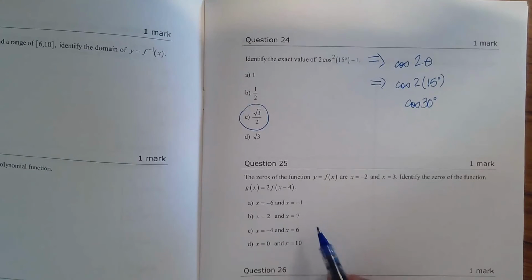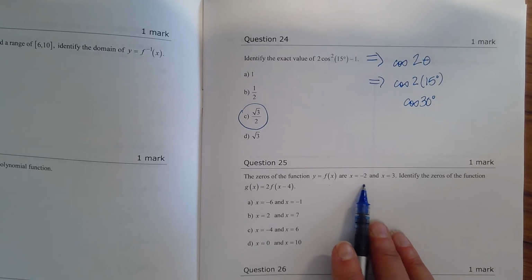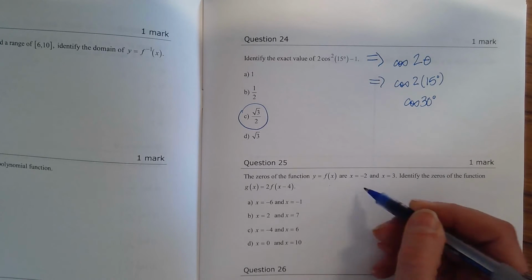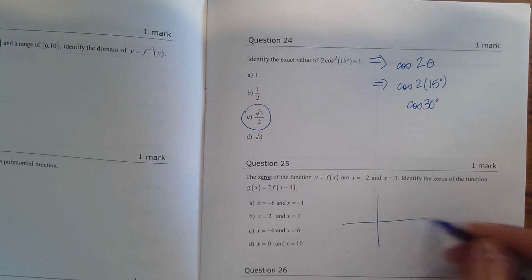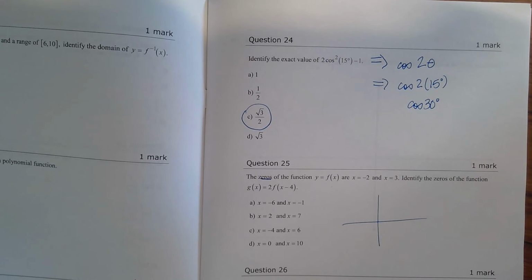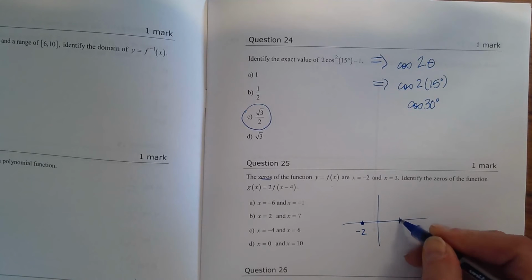What about this one? The zeros of the function f of x are negative 2 and 3. So what's another word for zeros? X-intercepts. So whatever this function is, I don't know what it is. They just gave me generic f of x. I know that the x-intercepts are negative 2 and 3.